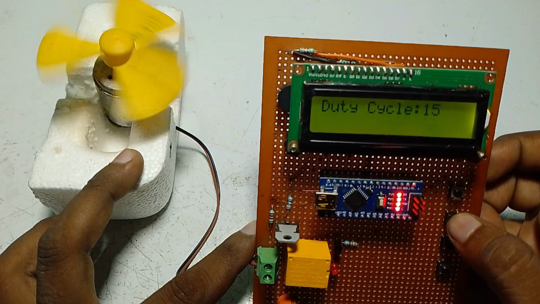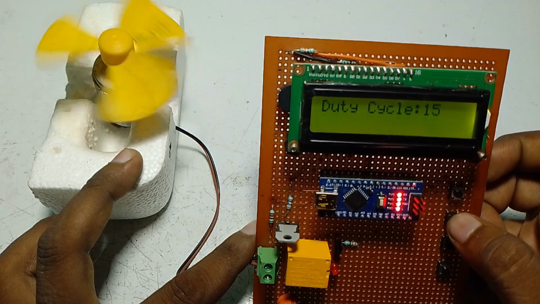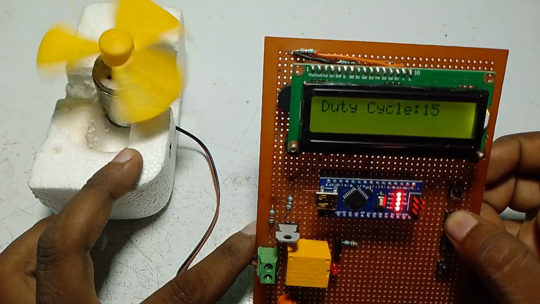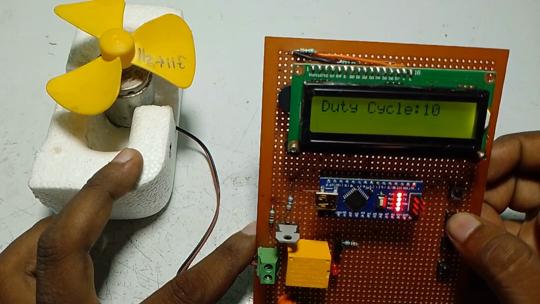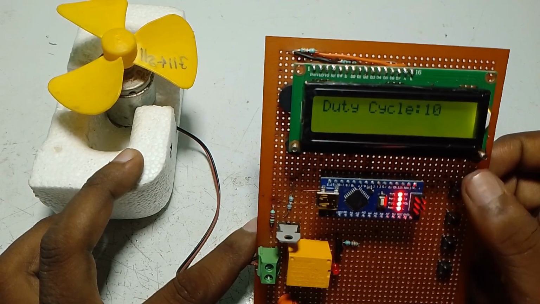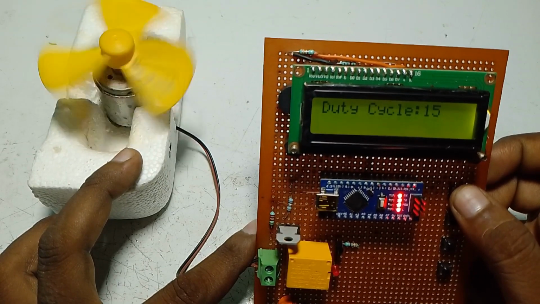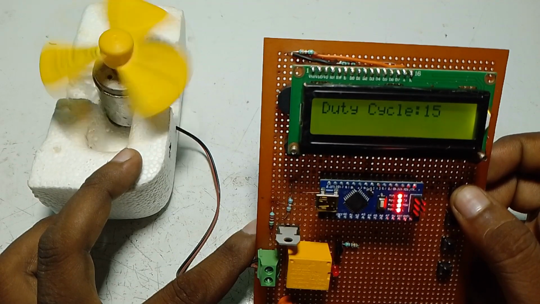Okay, below that the motor will stop running, but still the motor is on, but there is not enough current to run the motor. Okay, now it's properly working.